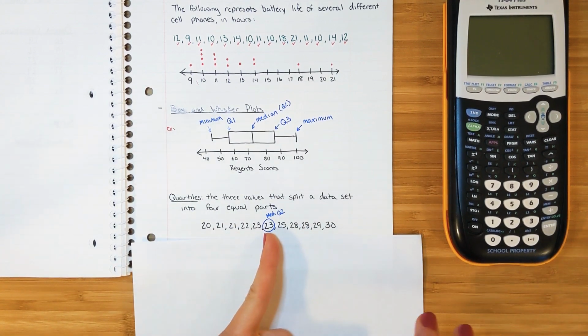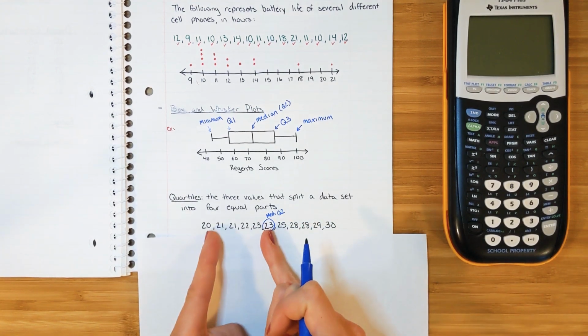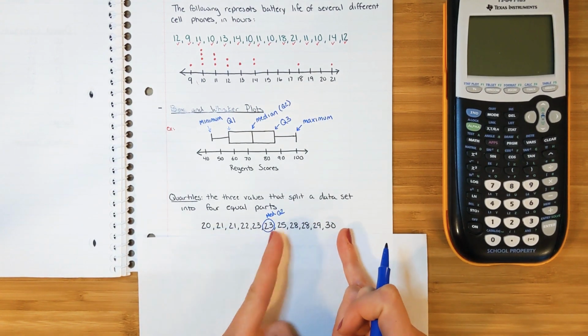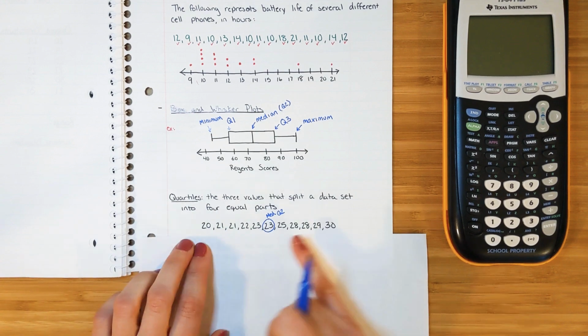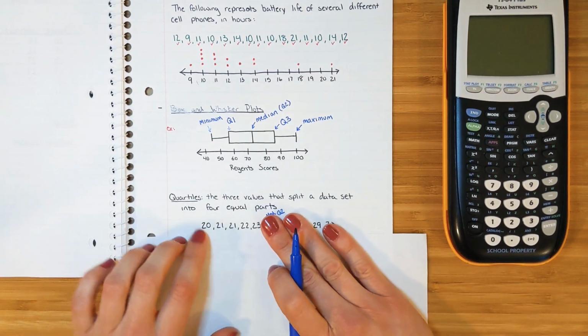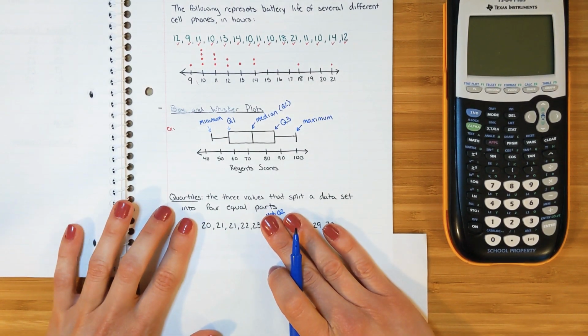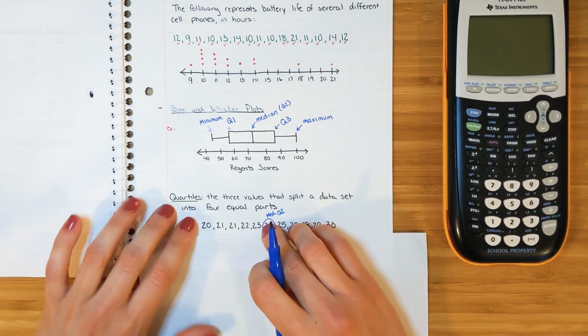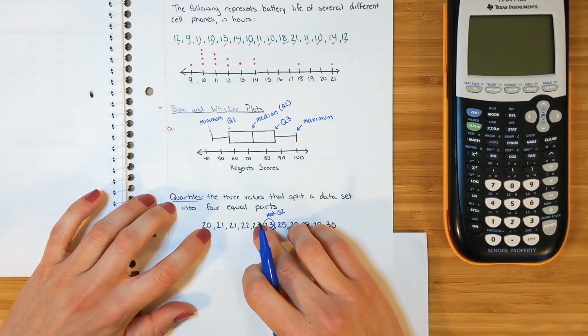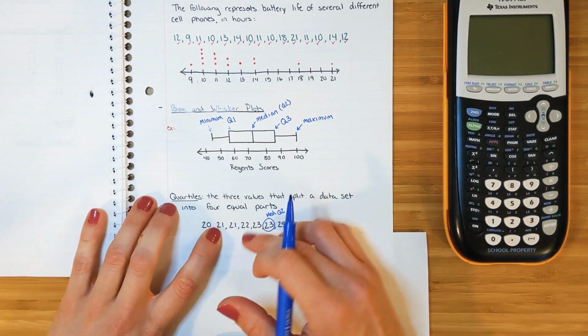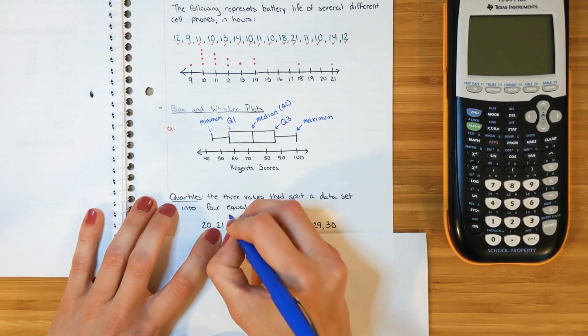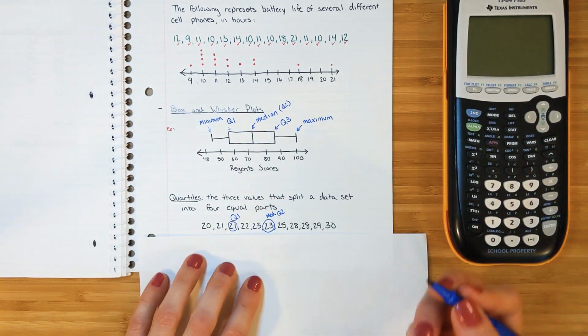Well, if I want to split my data set into 4 equal parts, I need to split the lower half into 2 halves and the upper half into 2 halves. So what we do is we go from the bottom segment and we repeat the process that we'd use to find the median. I'm going to work my way in, so the 23 and the 20, 22 and the 21, and then this number in the middle of those two, that would be quartile 1.